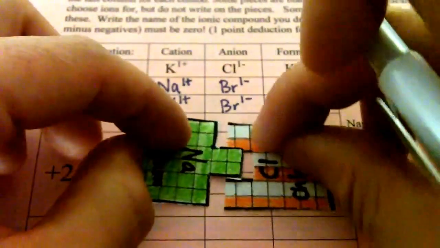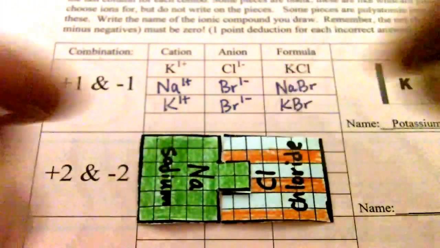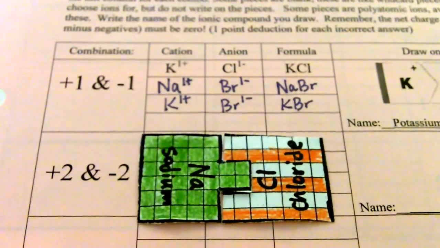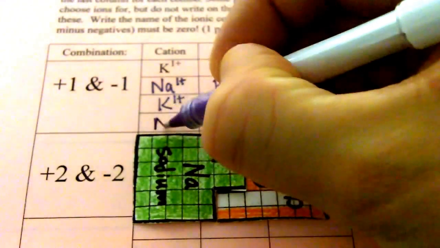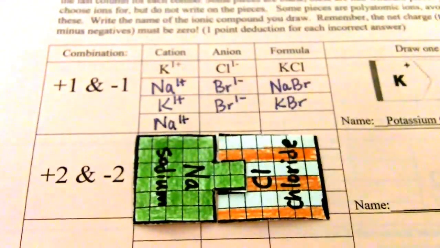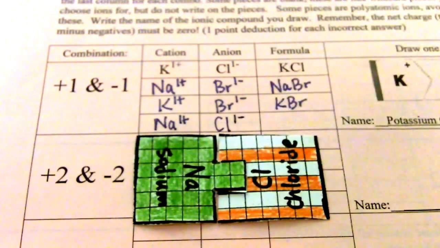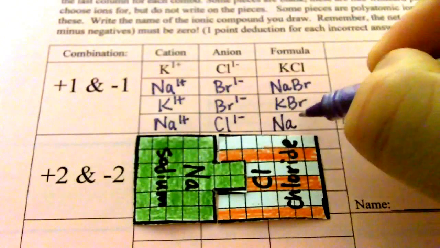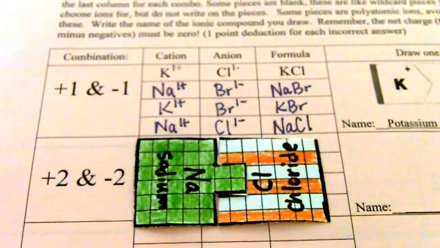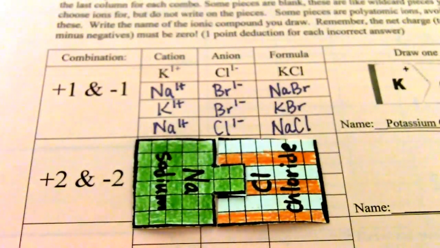We put those together, seeing how they do the same thing and matching up, and now we have a new unique and distinct formula to write. From our cation, Na 1 plus, Cl 1 minus for the anion, we do our crisscross method and we have NaCl, the ones not written as they're omitted. And we've completed the combination of +1 and -1.